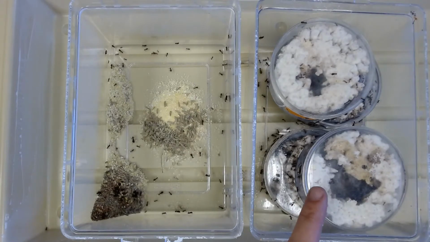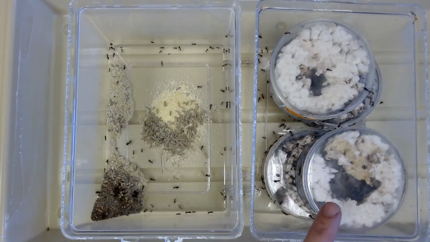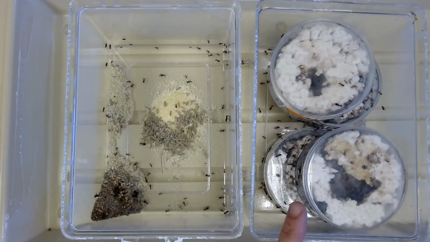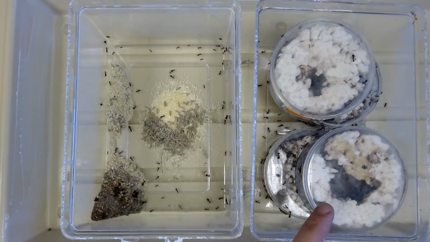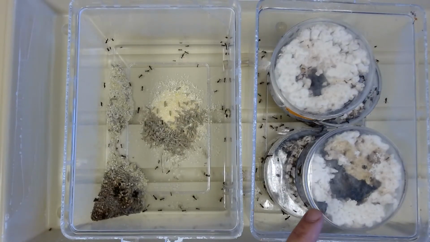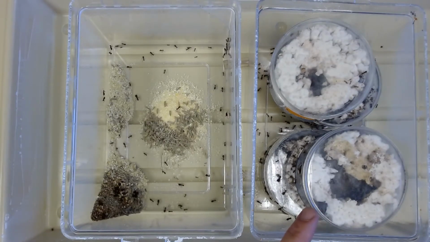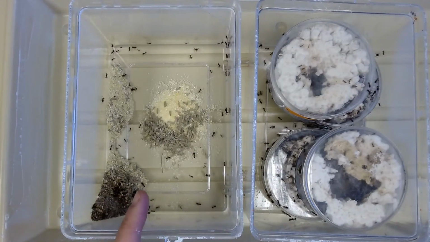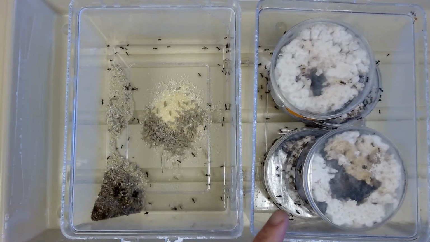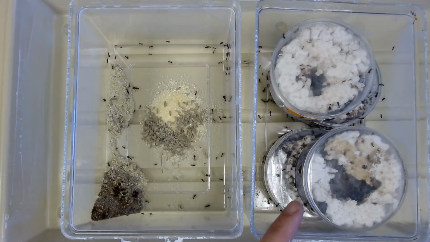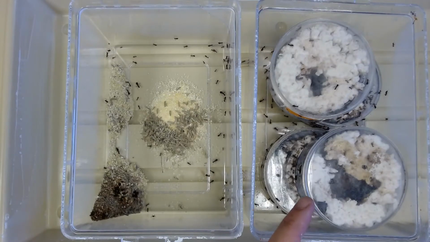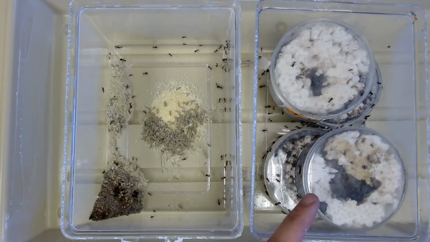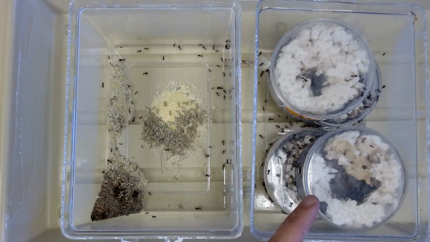In the chambers here, this whitish substance that you see is a type of fungus or a mushroom. And so this is what would normally be underground. The fungus that these ants grow is only found in leafcutter ant colonies, so it's not found free living at all. What the ants do is they don't actually eat the leaves. They collect the leaves, bring them back, process them, chop them up into smaller pieces, and then use them to grow this fungus. And the fungus is the food source that they actually eat.